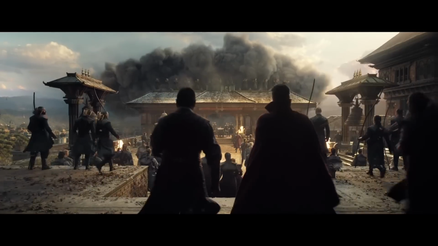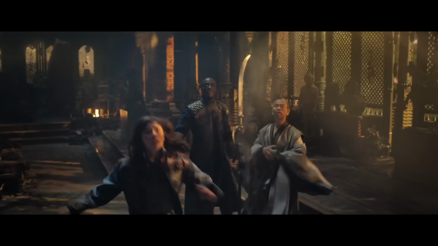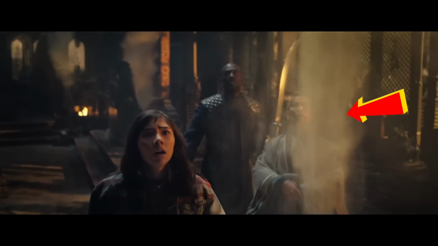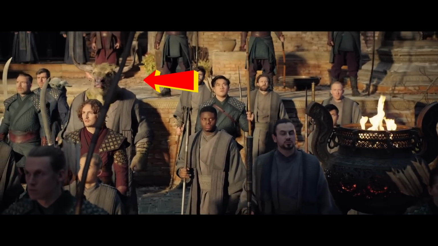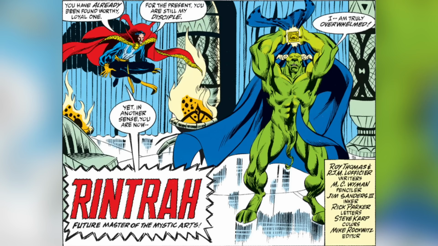So then Karmorra prepares to go to war as we see sorcerers arrive from the sanctums in London and China. You might have also recognized this wizard from Doctor Strange, and his name is Master Hamir. Now, this giant bull man is straight from the comics. His name is Rintrah, and he is an alien from the planet Rva.